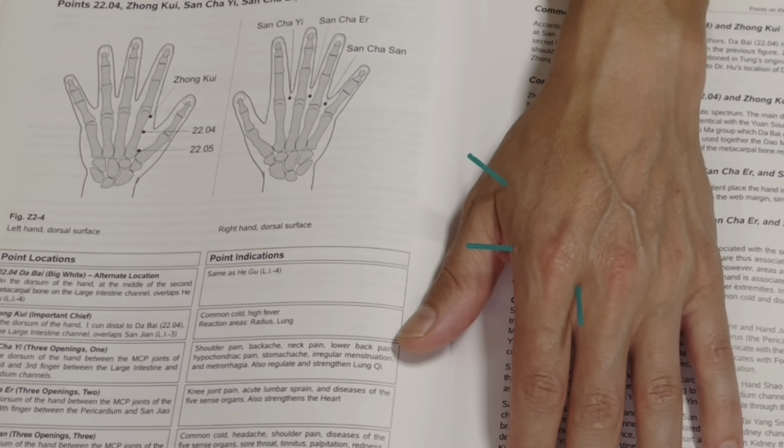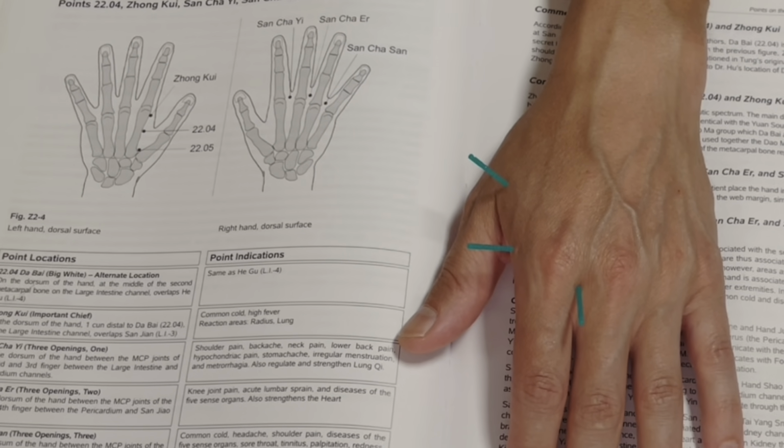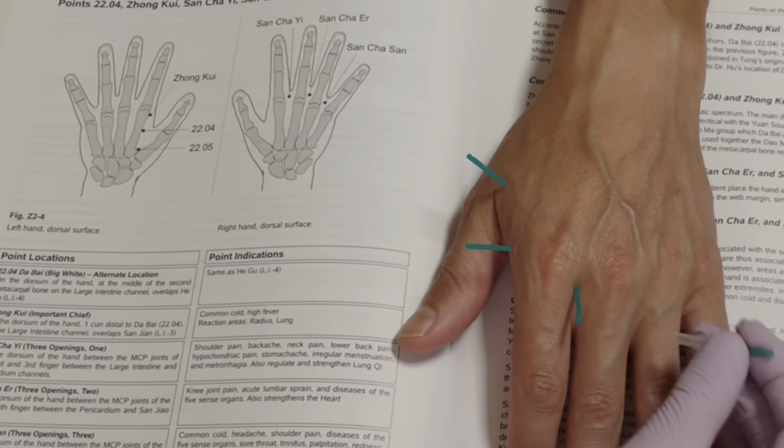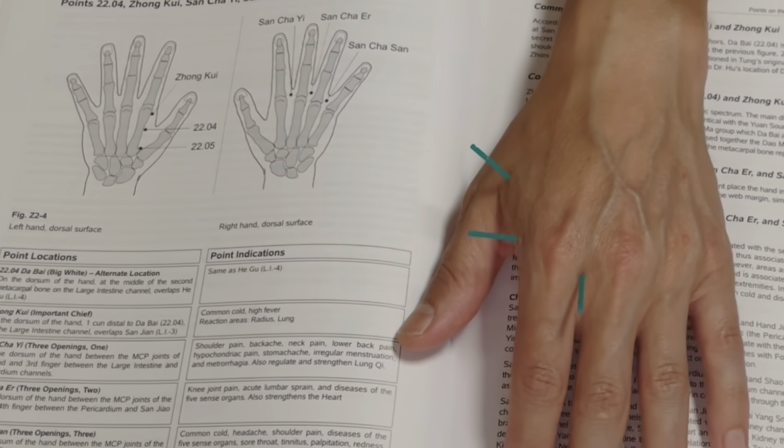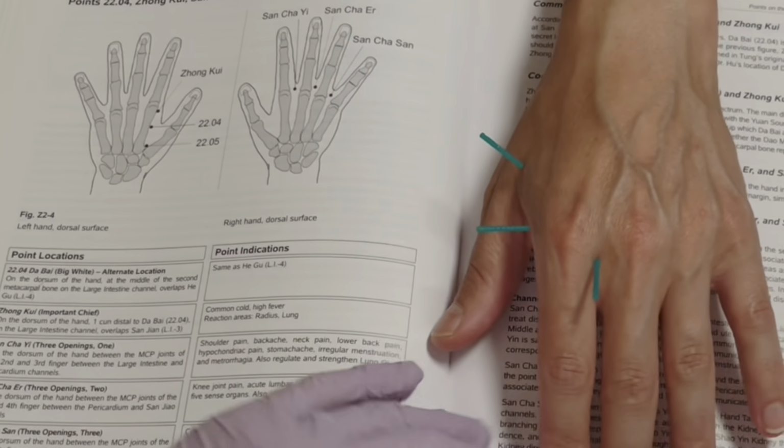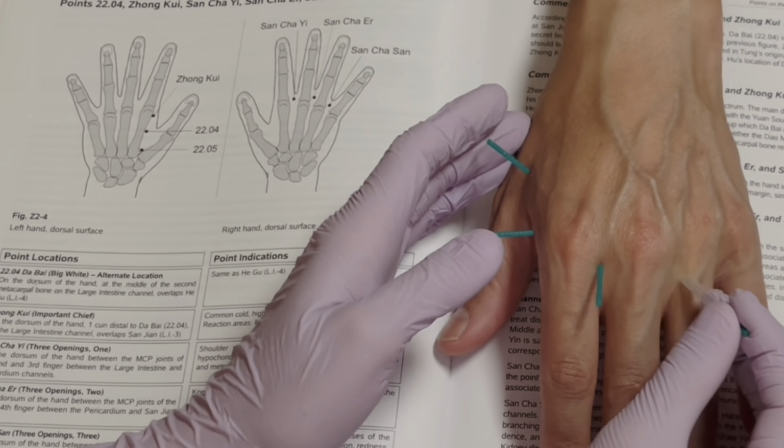Sancha Air is the next one. This is on the dorsum of the hand between the MCP joints of the third and fourth finger, between the pericardium and Sanjiao channels. So basically right here. Now he's got some pretty bulging veins here, so we are going to do our best to avoid those.